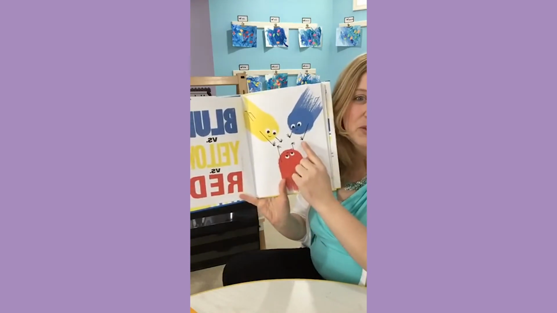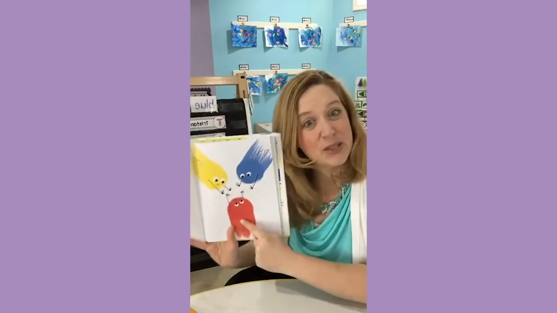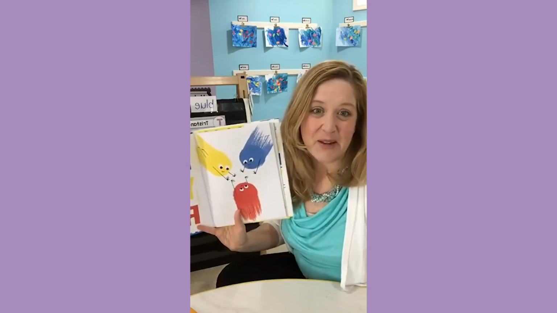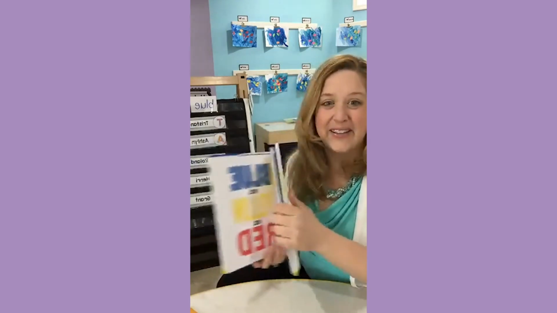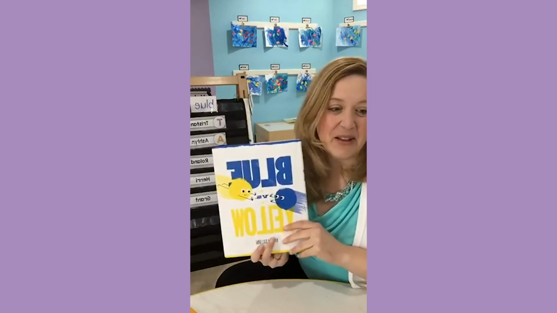And so it's sort of an introduction into color theory, an adorable book, and then it leaves on the last page with blue versus yellow versus red, which is a segue into what we're going to be talking about tomorrow when we introduce that third primary color and do some activities with color mixing.